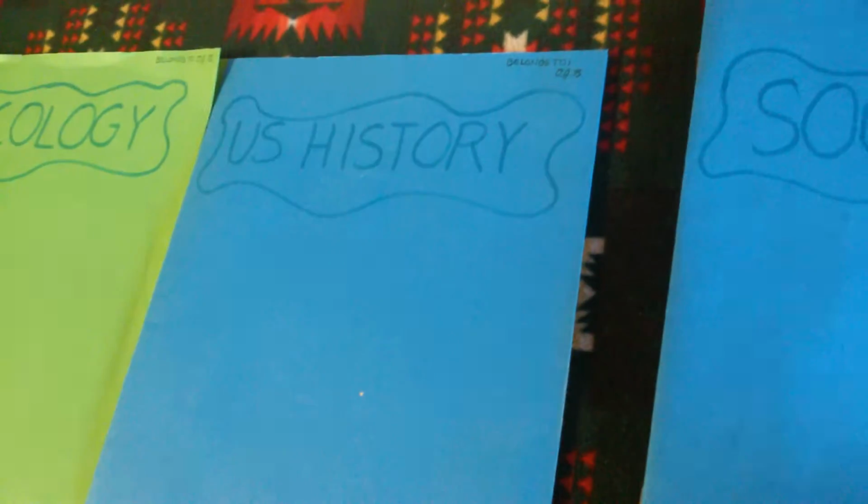So here's how it works. Once you're done with writing notes, you're going to go ahead and place it into the file folder of that class, like I have here. Okay?